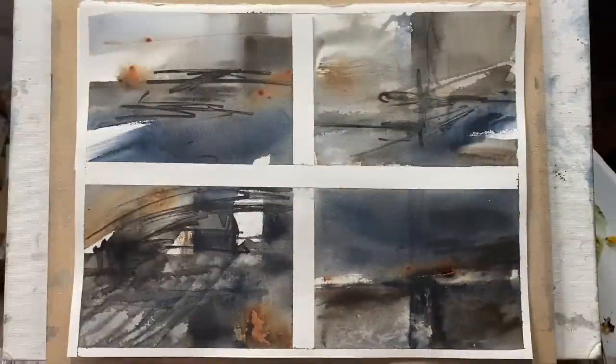So these are going to be more of these little exploratory exercises and warm-up exercises. There's no intention here of trying to make a finished painting. This is trying to grab onto some ideas and find things that inspire me. And so here's my result.